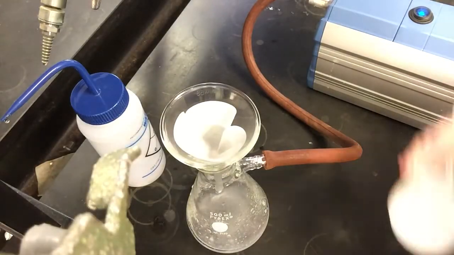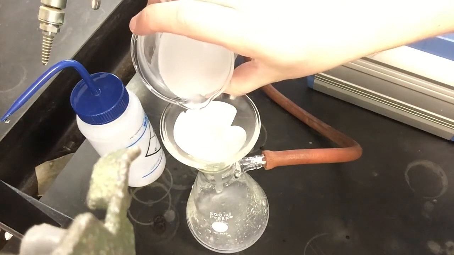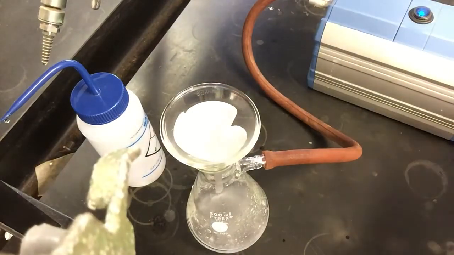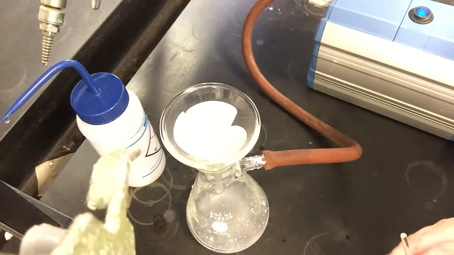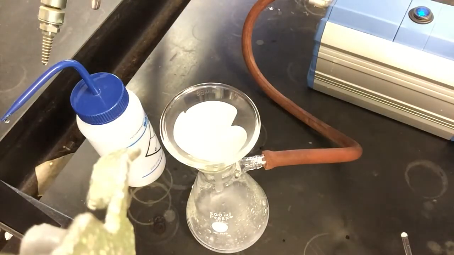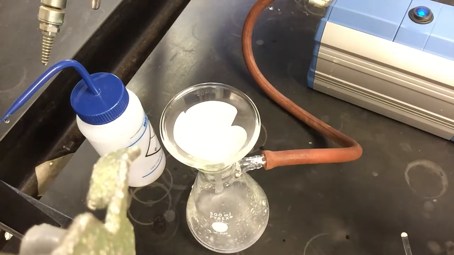All right, so I'm trying to give an overhead view here as I'm filtering this compound, just so you can see what's going on in my funnel. You can hear that sound, which is probably too loud now. What you're seeing here is I'm adding liquid. I'm keeping it within the filter paper so that all the liquid has to travel through it. And if you can see the bottom of the solution, it's still for the most part clear.